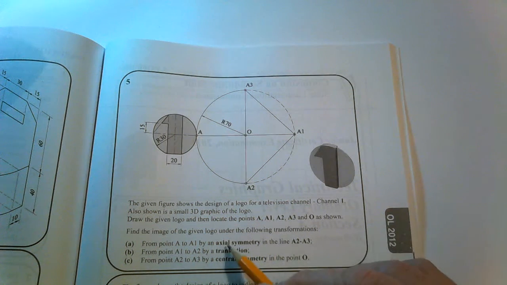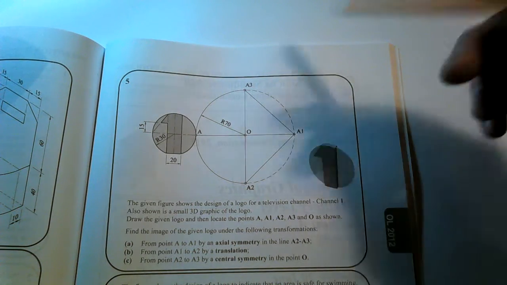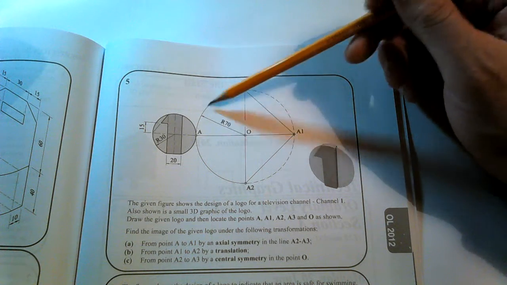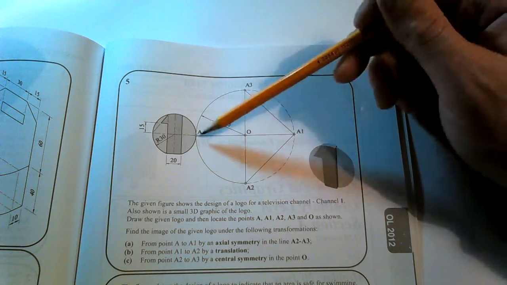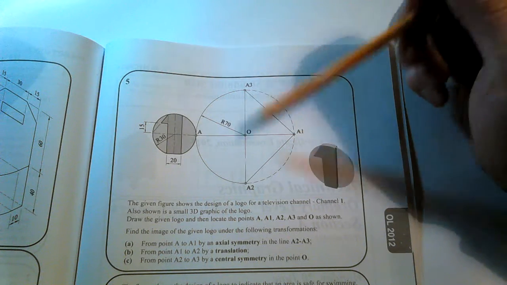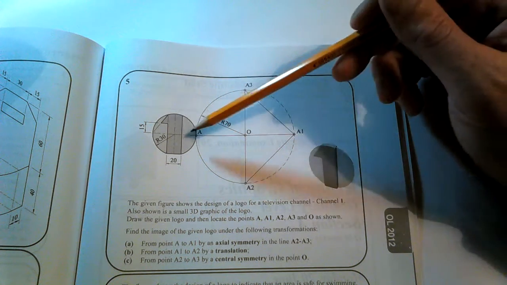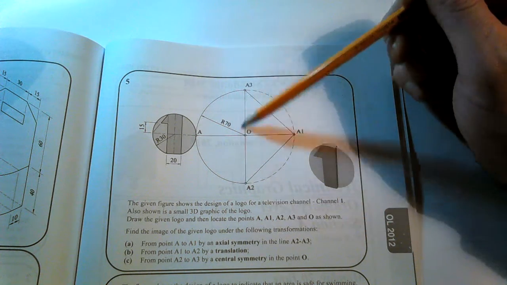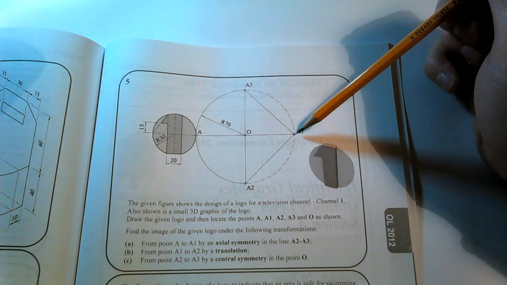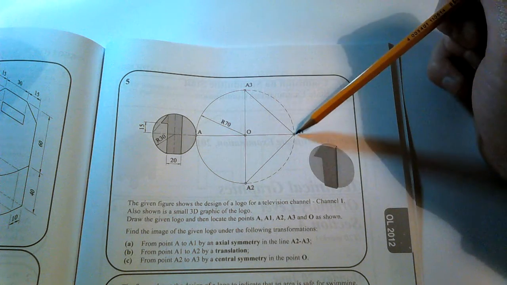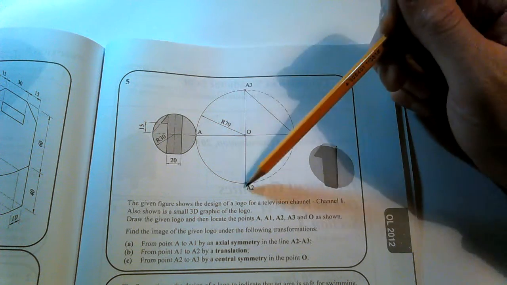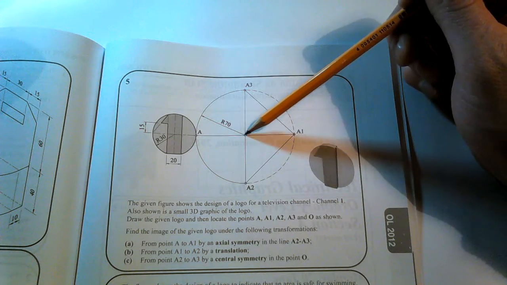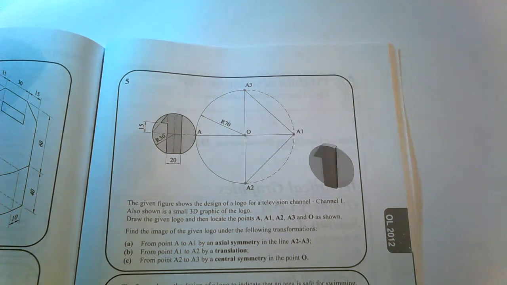Okay, so this time they're asking us to go with axial symmetry first, to see where our transformations are going. They're telling us radius 70. Do a cross section through it and we get points A, A1, A2 and A3. From A to A1 is axial symmetry, so our line of axis is A2 to A3. From A1 to A2 is translation, and then from A2 to A3 going through point O, using that as our central symmetry point.